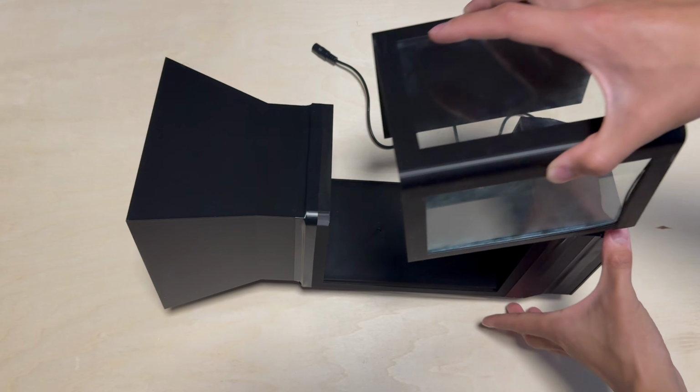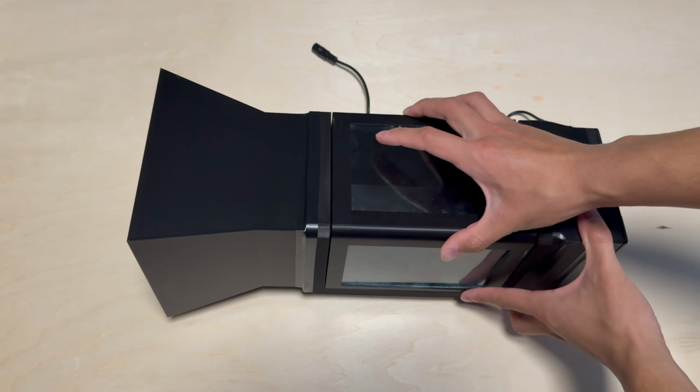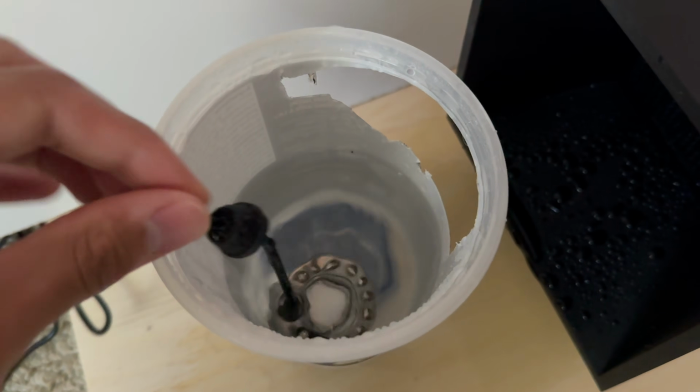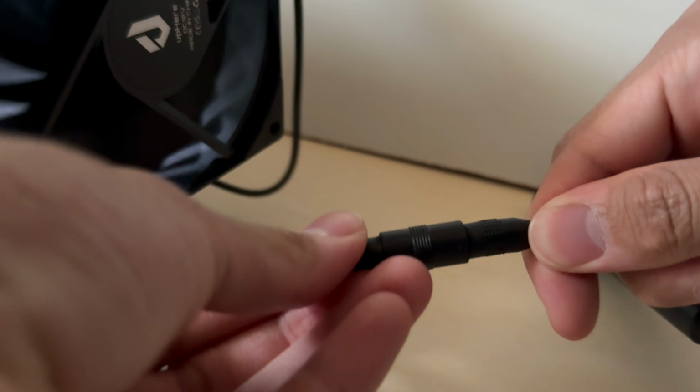And with that, we finally have our completed product. All that's left to do now is see if it works. Here's a close-up of what's happening.